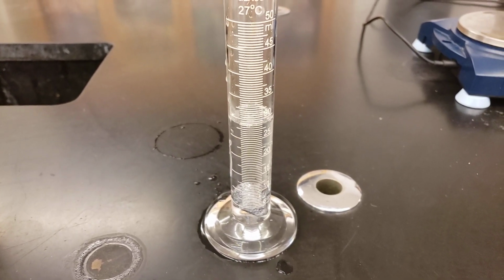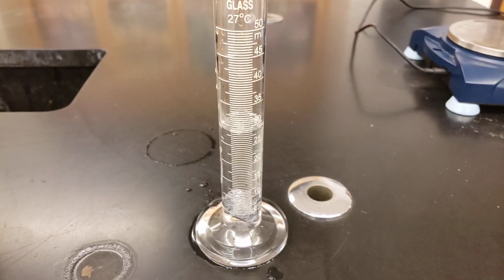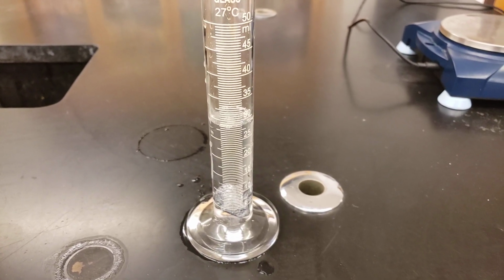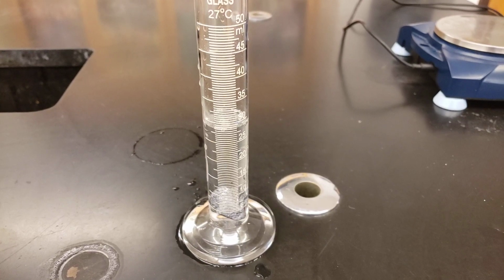Those are the 3 parts of the lab. Make sure you answer all of your questions in your Nearpod activity and use your lab sheet as a guide.